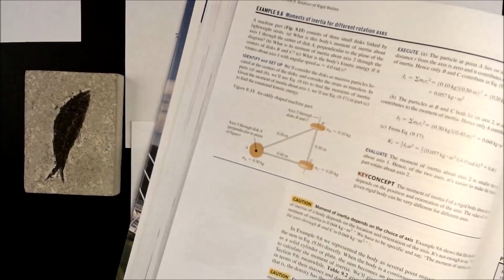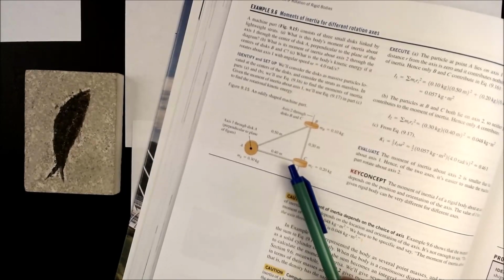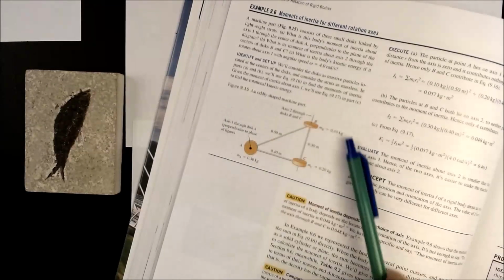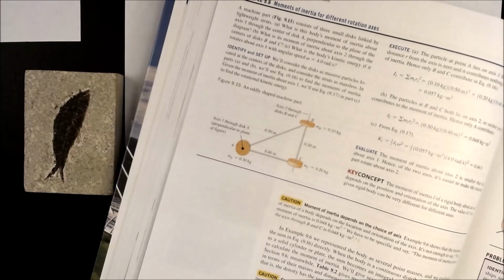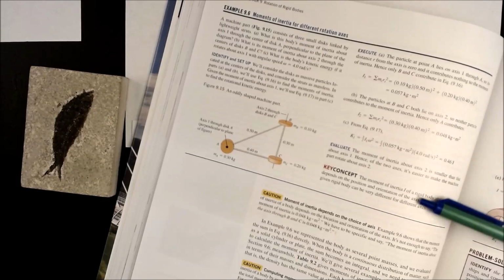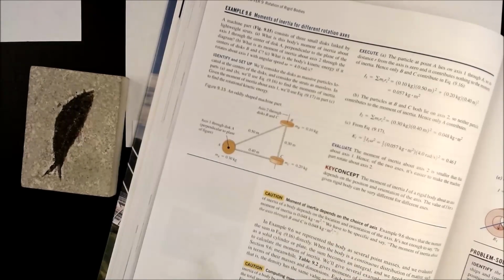I give you example 9.6 in the book. If you use a different edition than I do, just look for this funny looking shape and find that in the book, and you can follow along with exactly what I did and figure out the moment of inertia of this object through various axes.